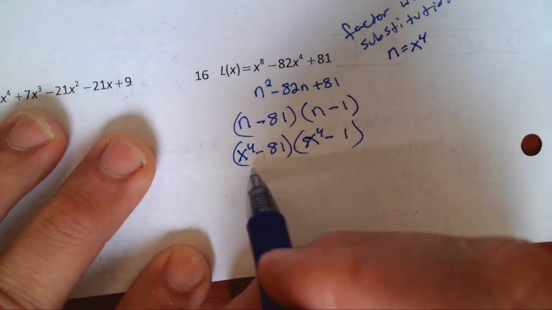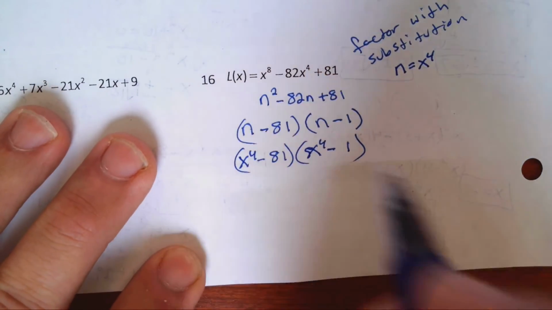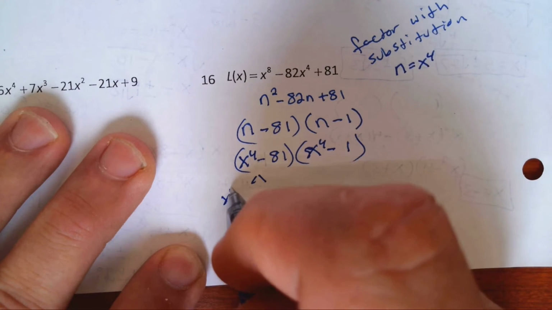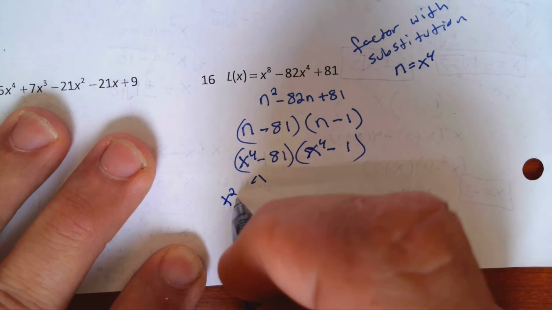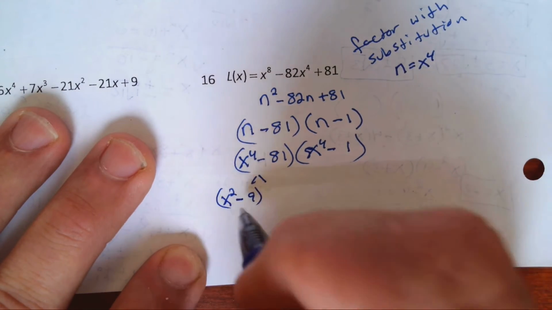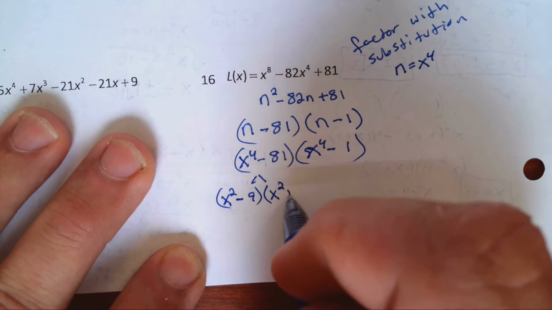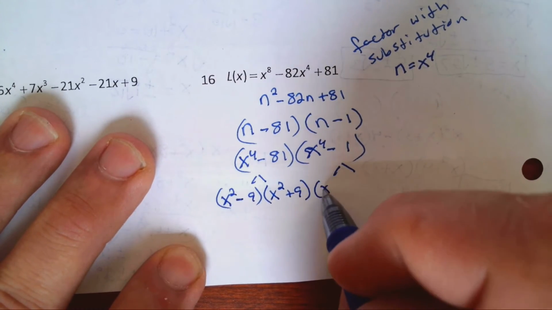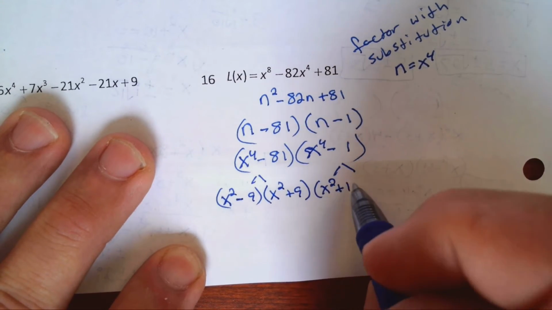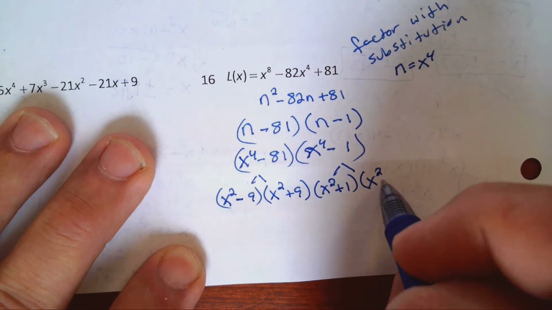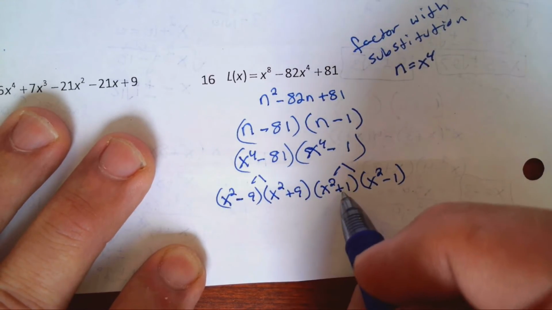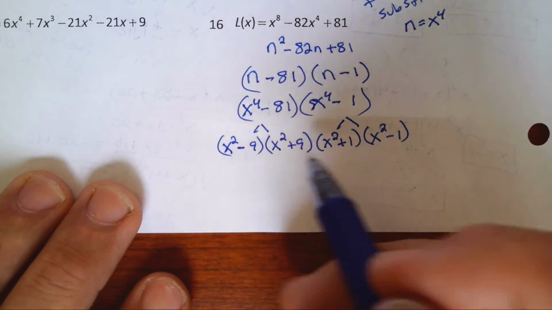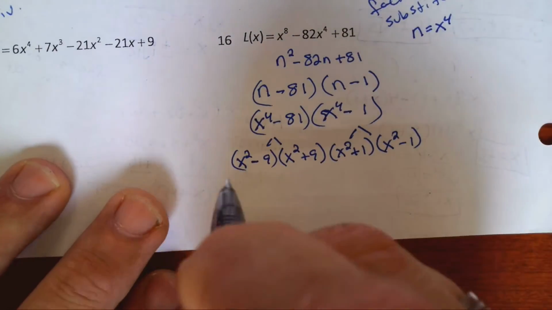And if you remember this from Algebra 2, these are just difference of squares, but with a 4. These both factor. This would be x squared minus 9, x squared plus 9, and then this is x squared plus 1, x squared minus 1. Order doesn't matter. I could have said minus plus there, as long as you have one of each. And then each of these you could just solve with the square root method.